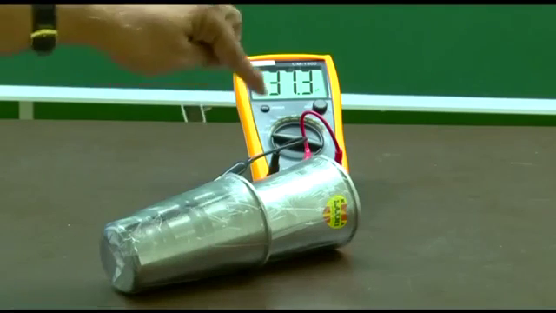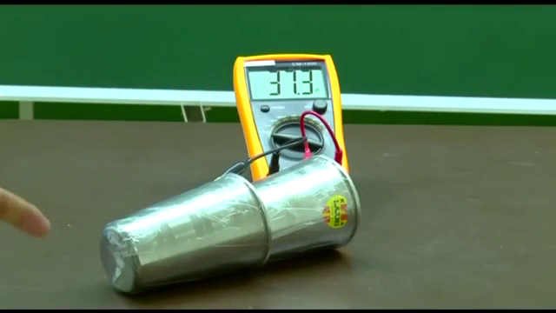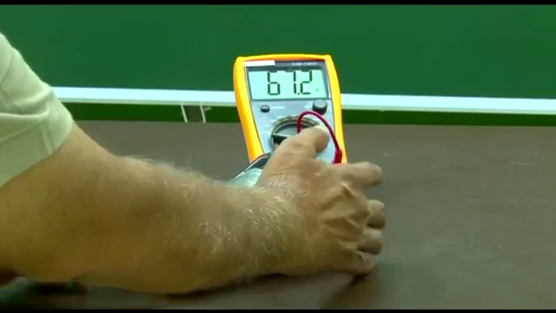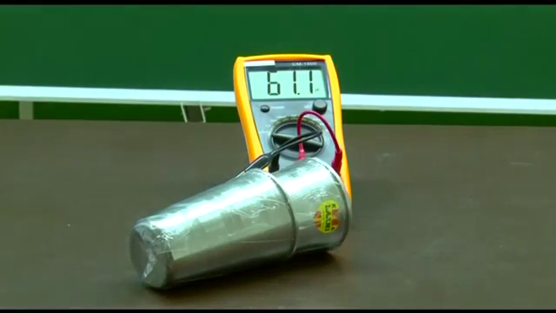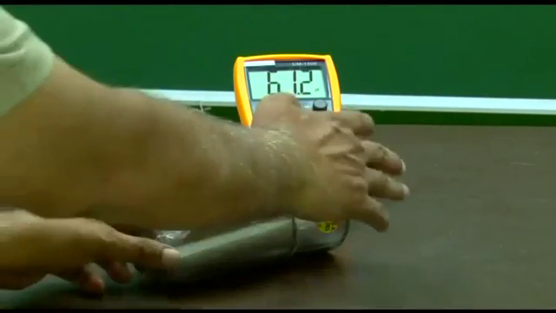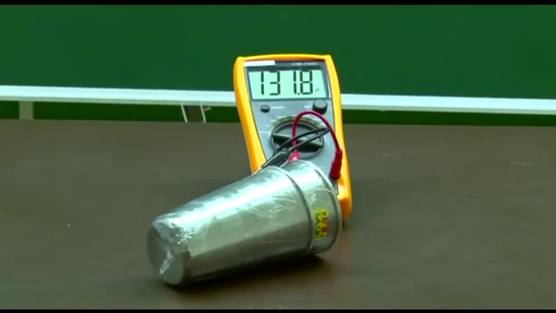If I put one inside the other, remember the metals are not touching each other, they should not, otherwise they will be one conductor and one potential. So, that polythene cover is helping me. 37.4 picofarad. Push it further, 61, push it further, 131.8 picofarads.